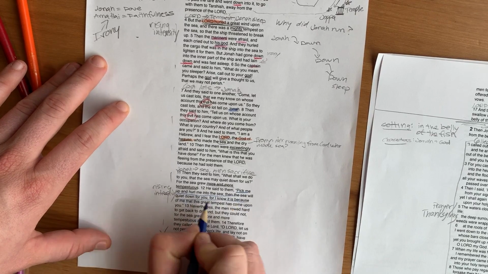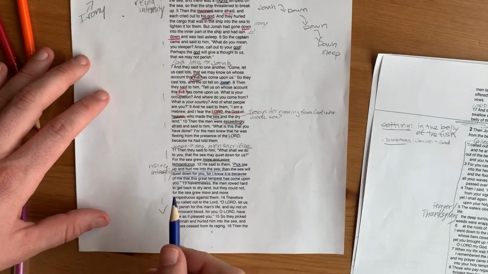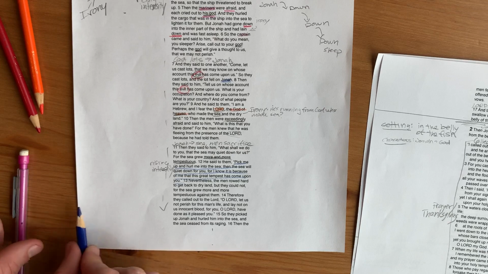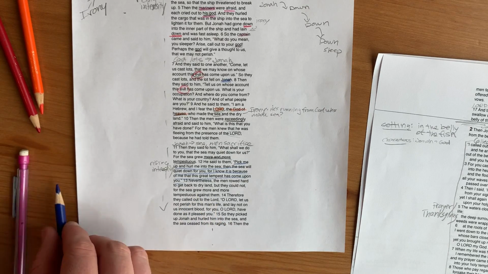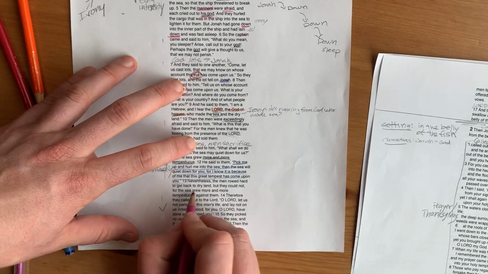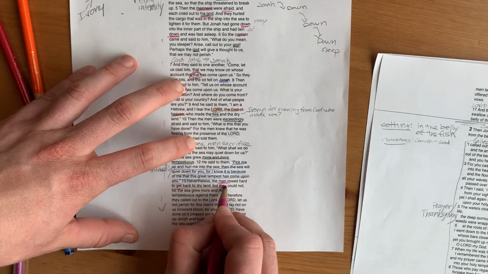So I'm going to just underline that. This is what Jonah's saying, so I'm underlining it in blue. Nevertheless, the men rowed back to get to dry land. So the men rowed back to get to dry land.